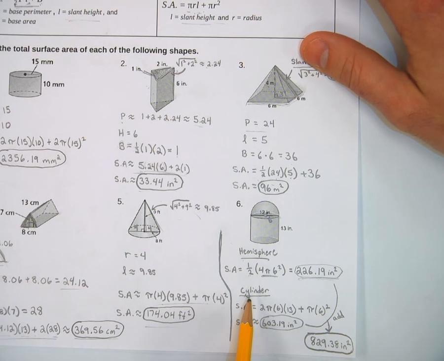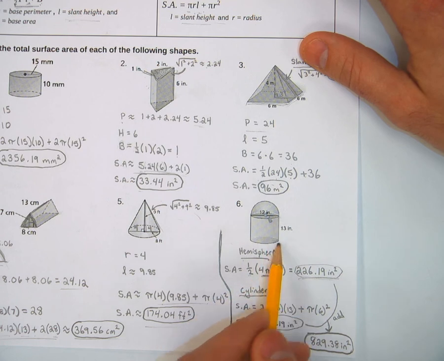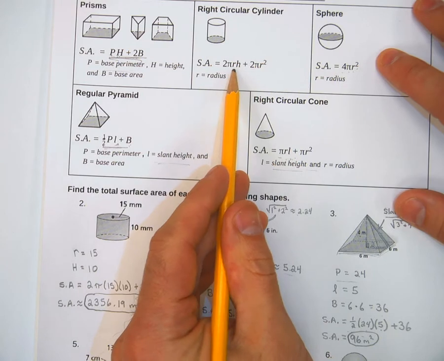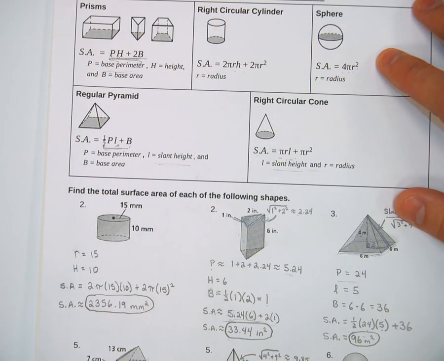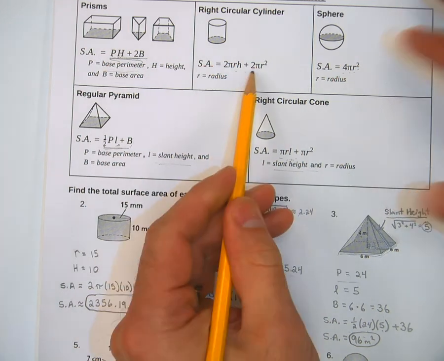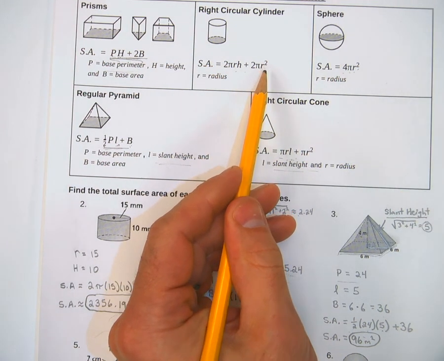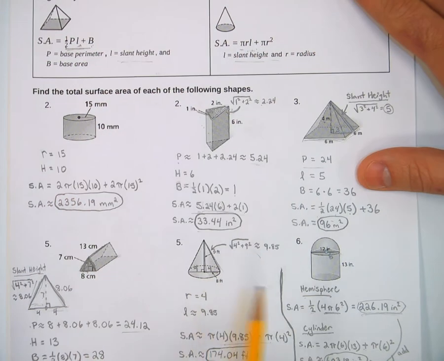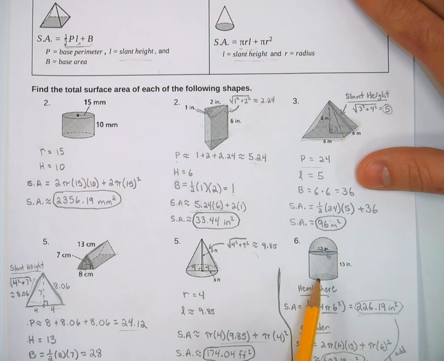Now, when we get into the cylinder, we need both the radius and the height. But here's the thing. When I plug that into the cylinder, I got my radius and height. But then notice I added pi r squared, not 2 pi r squared. Take a second and think about why I might have done that, only adding pi r squared and not 2 pi r squared.